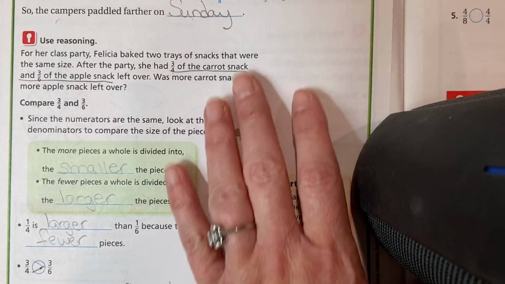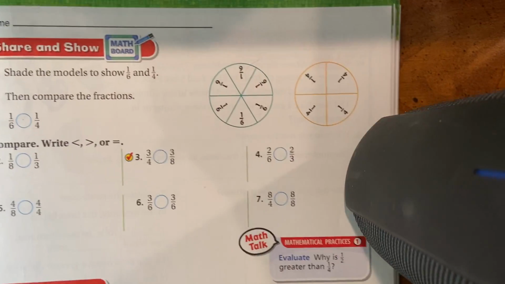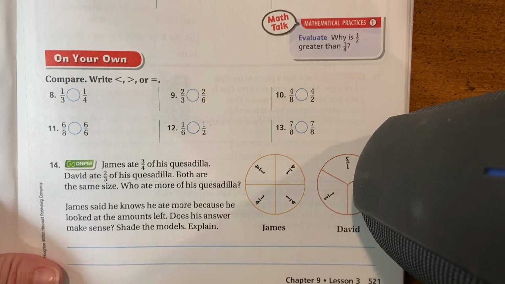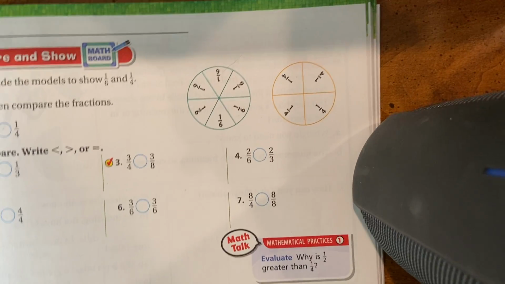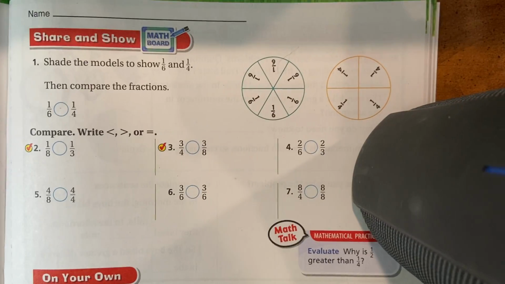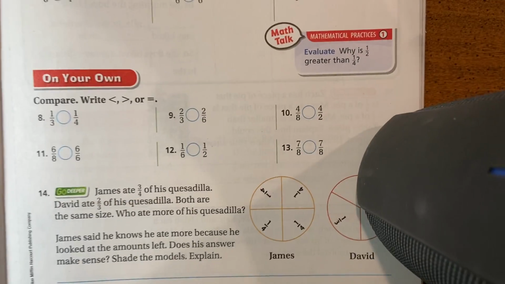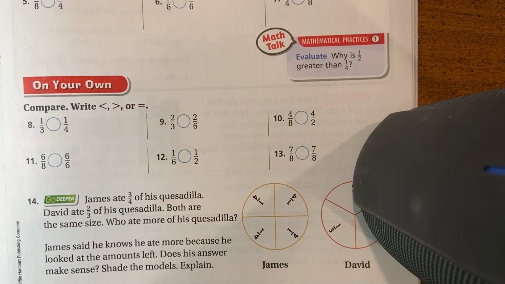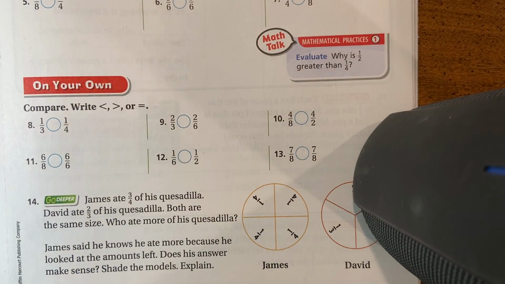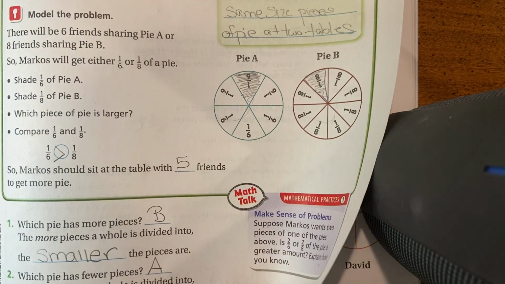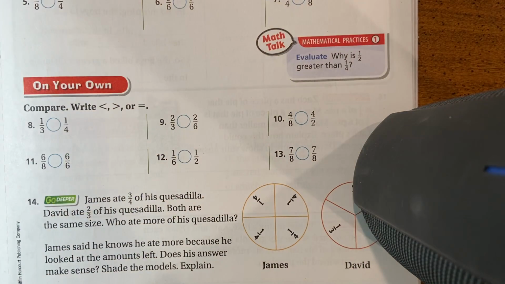So go ahead and now do the share and show and on your own. For share and show, you're going to shade the models to show 1/6 and 1/4 and then compare the fractions. Also on your own, you're going to compare the fractions greater than, less than, or equal to. You can use any of the 3 strategies: reasoning, fraction strips, or you can draw it out.